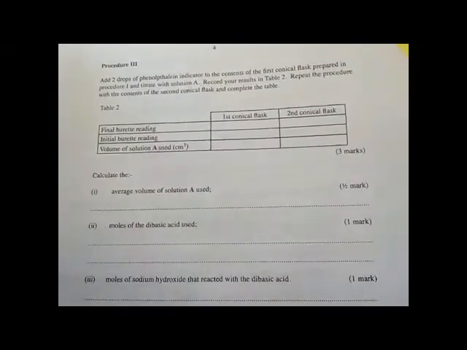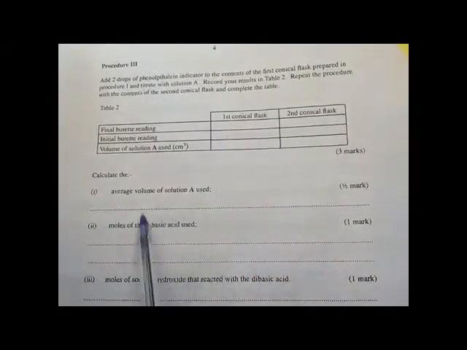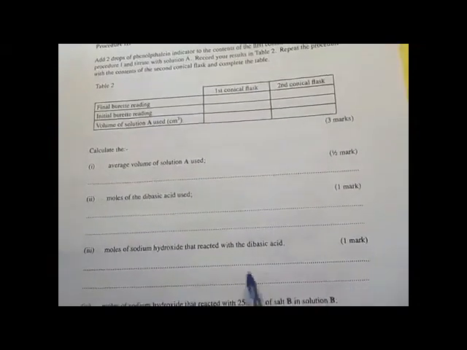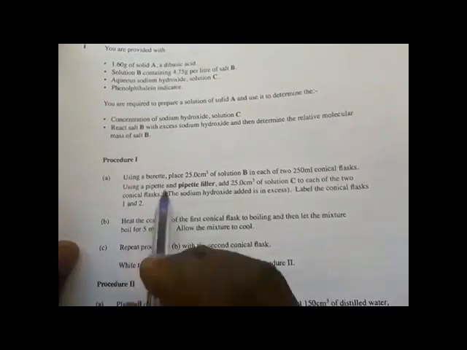The thing you need to understand is this, that we had sodium hydroxide in excess, which is going to react with solution B. Always remember this. What happened in procedure 1?